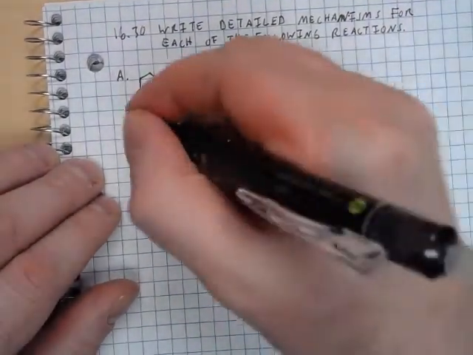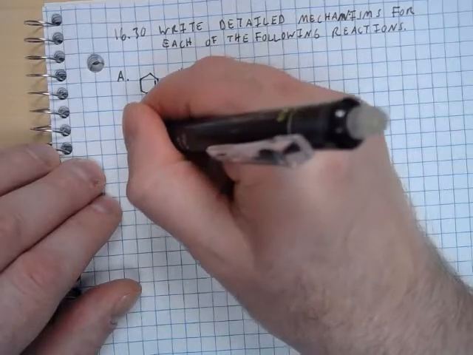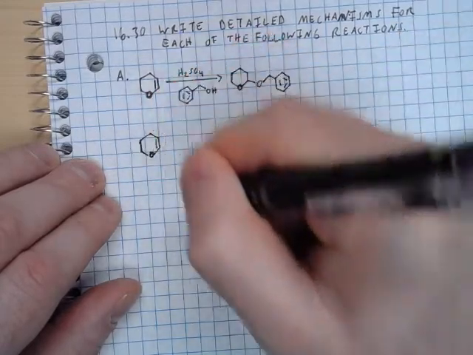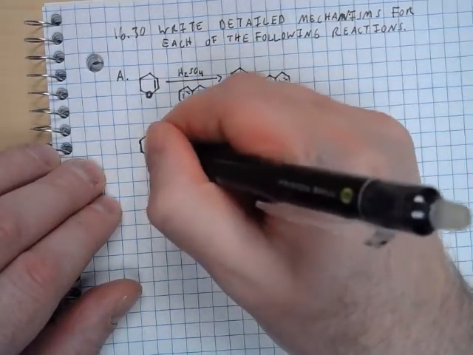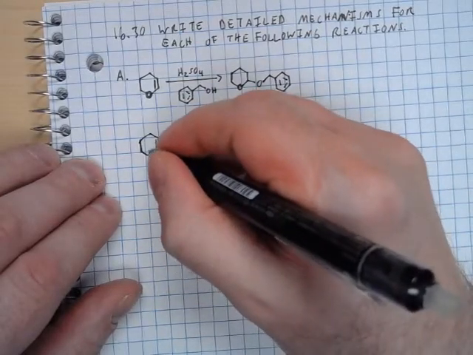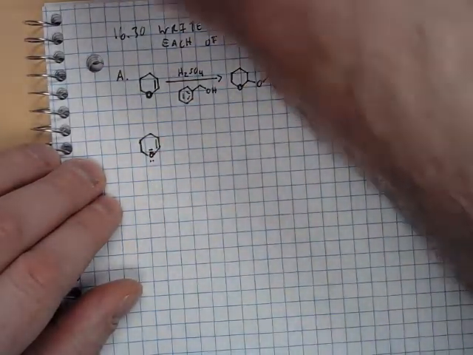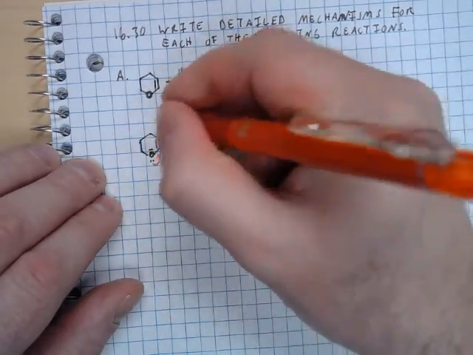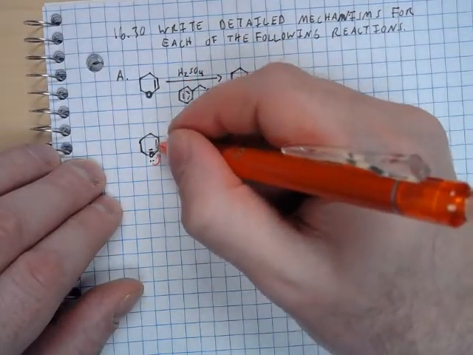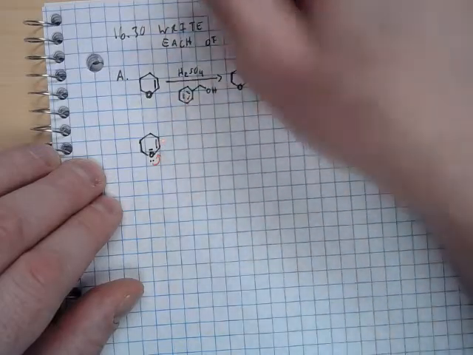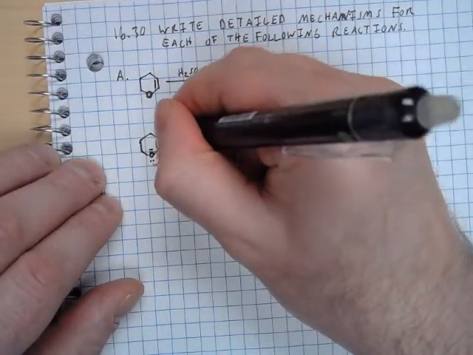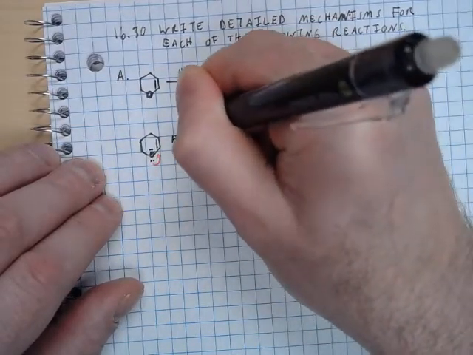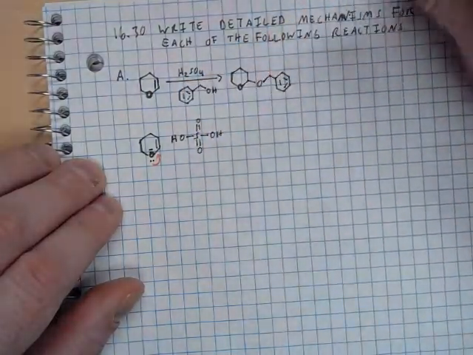And so we'll begin with our starting material. And the electrons from this oxygen can move up, and we can kick off these electrons from this double bond and use them to pick up a proton from sulfuric acid.